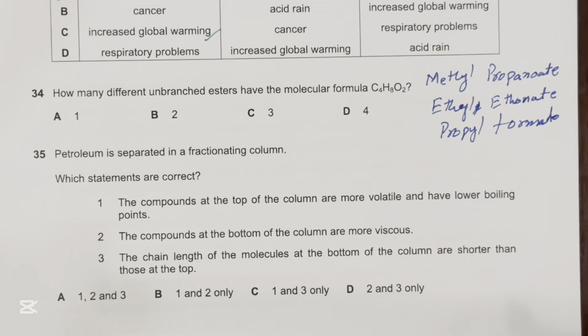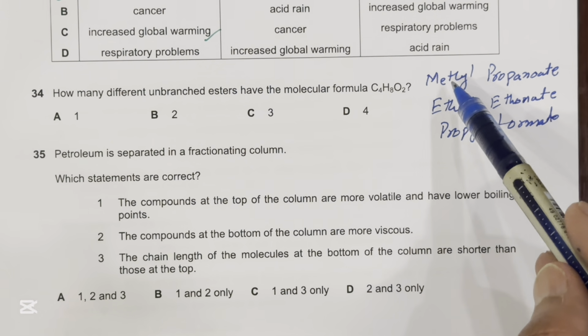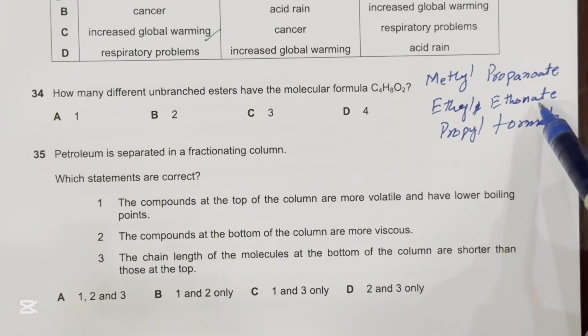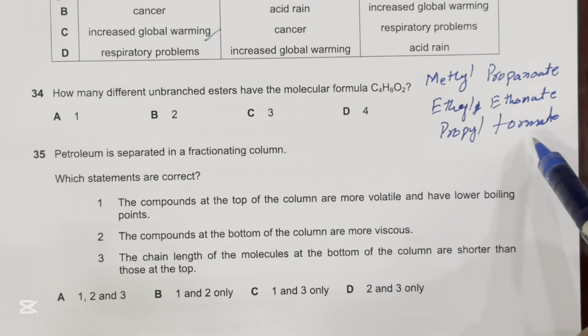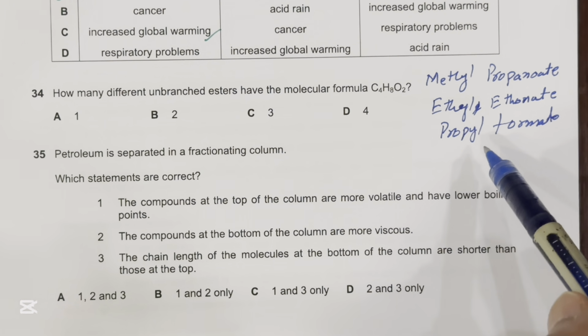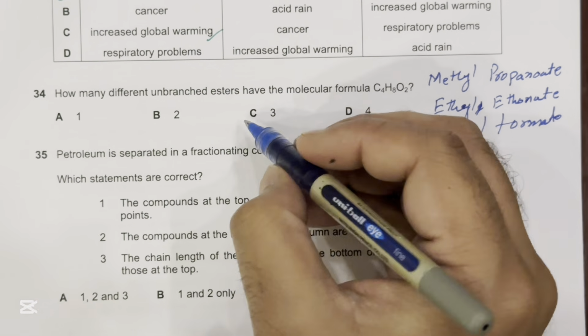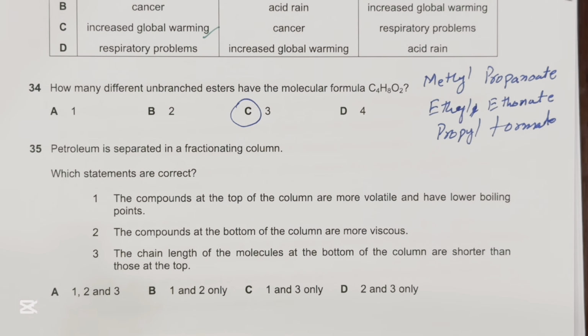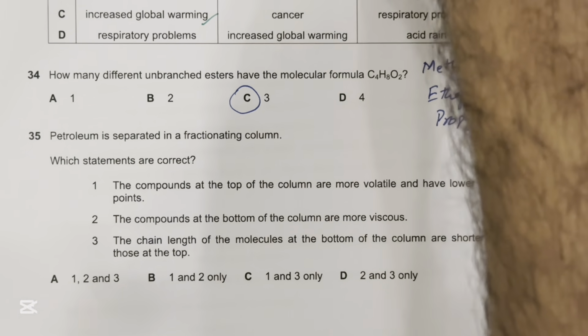So this is how methyl propanoate is prepared. It is prepared by propanoic acid with methanol. Ethyl ethanoate is prepared by ethanoic acid or acetic acid with ethanol, and propyl formate is formed by formic acid and propanol. So there are 3 unbranched esters. Option number C is carrying that.